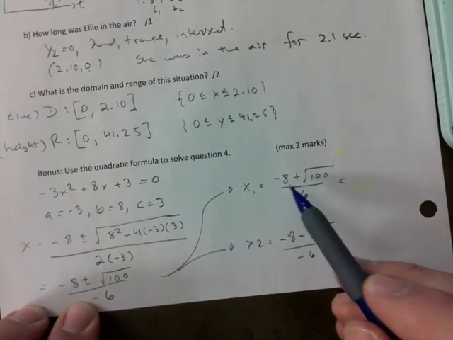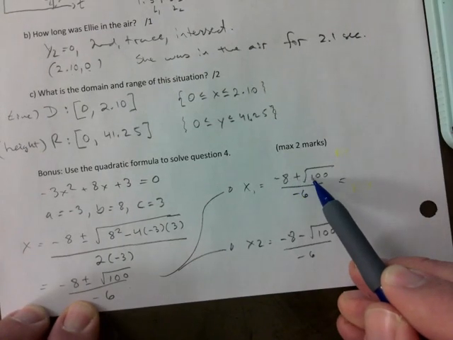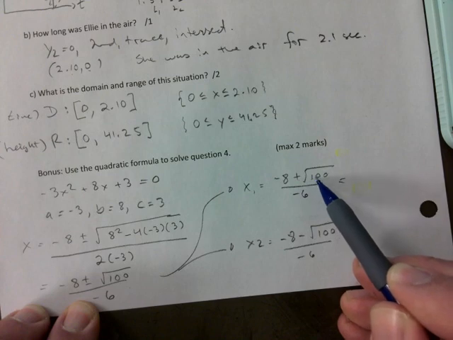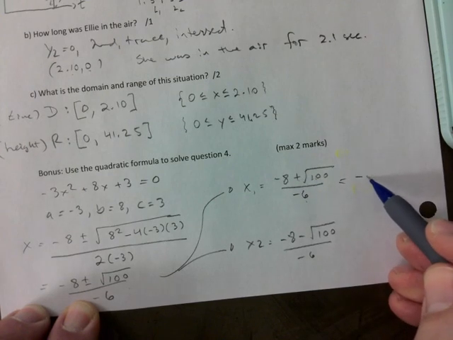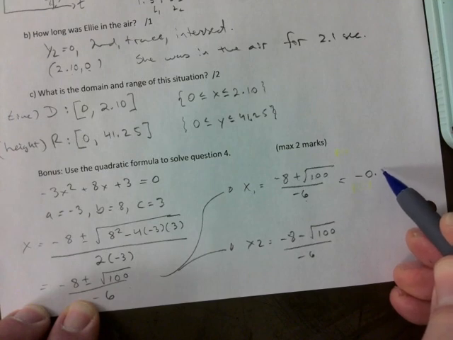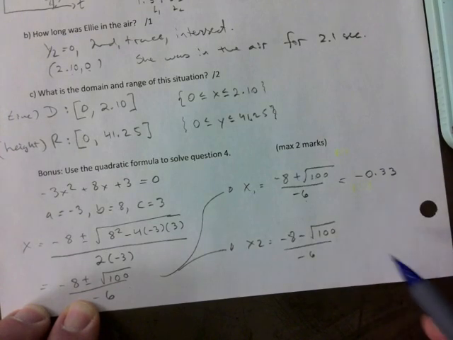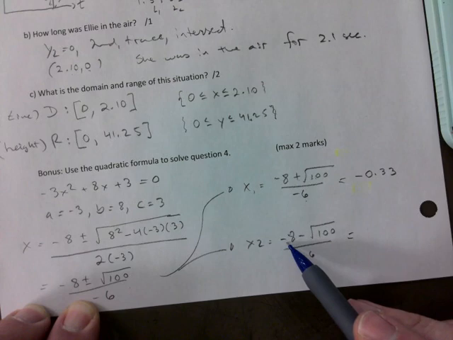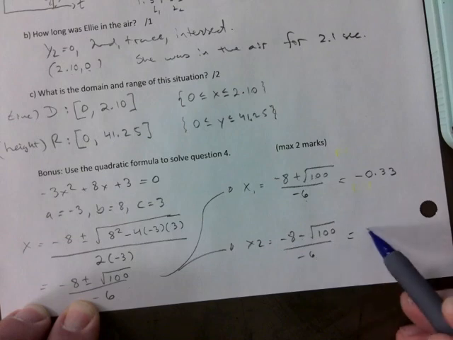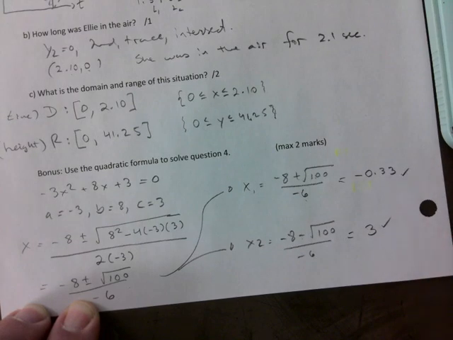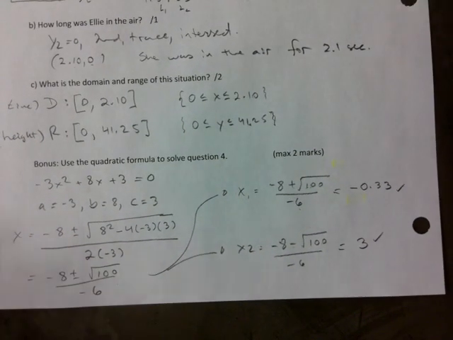Let's do some mental math here. Negative 8 plus 10, that's 2. 2 divided by negative 6 is negative 0.33, right? It's a third. Negative 8 minus 10, that's negative 18. Divided by negative 6, that's positive 3. So it checks out.